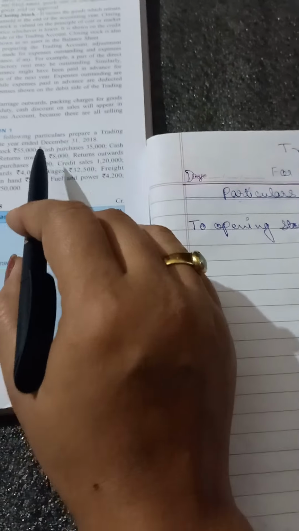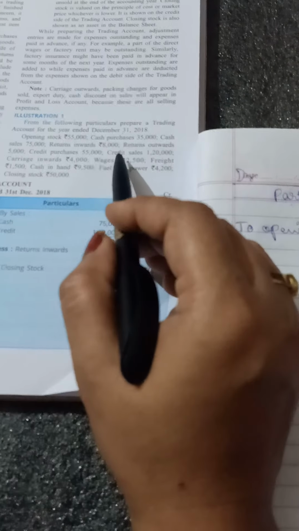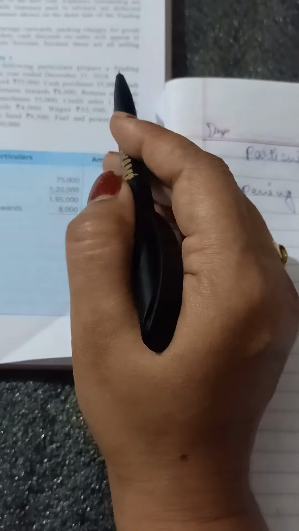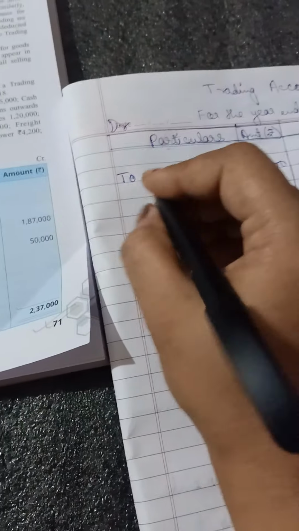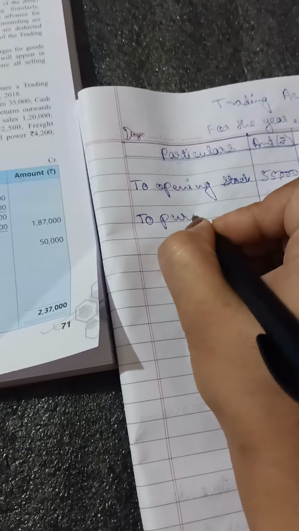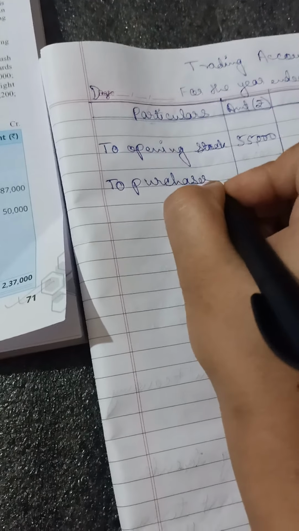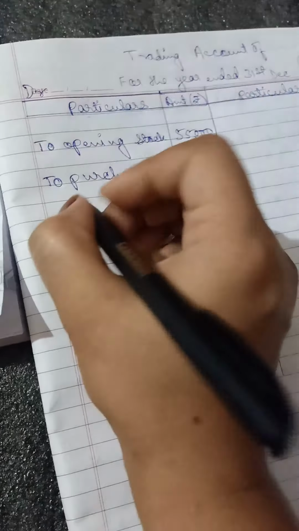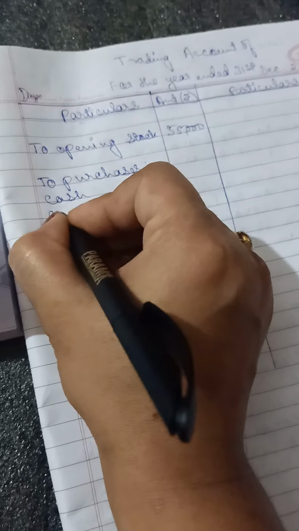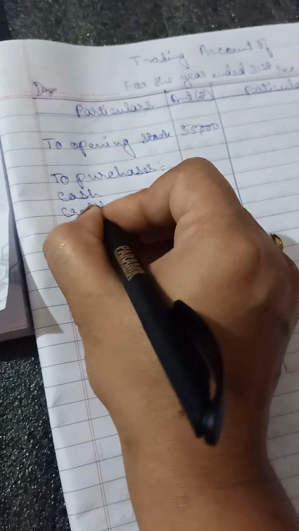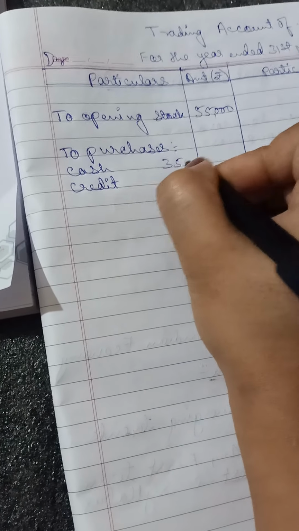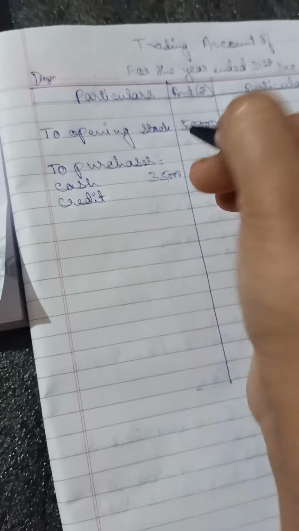Next are purchases. As I have explained before, there are two types of purchases, cash and credit, so we'll write both here. Cash is 35,000, so we write it in the inner column because we have to do the adjustments out here.